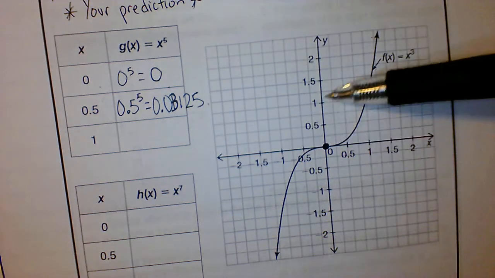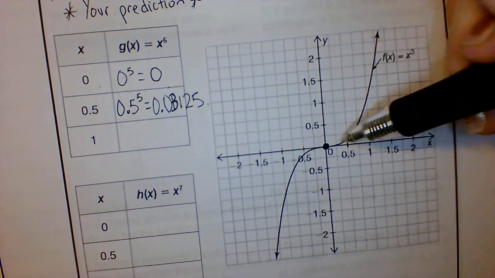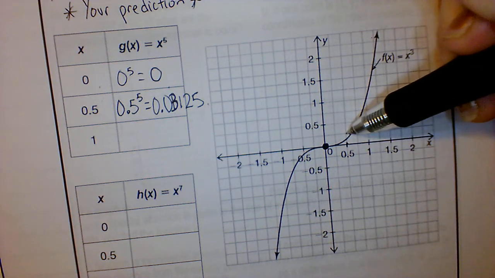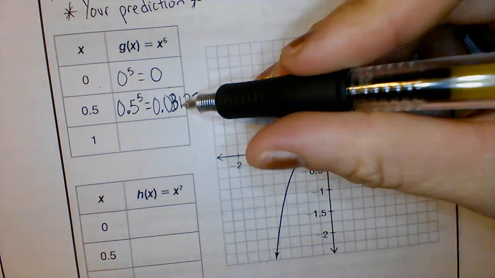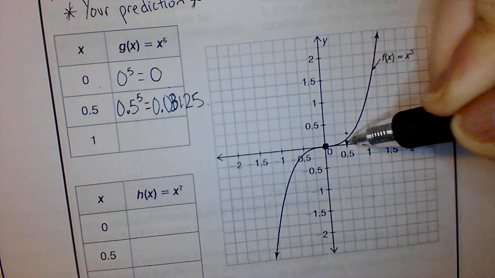If this is 1, we're up 3 cents. So if we are over at 0.5, we are not here. That's like a quarter, and we only have 3 cents. So we're going to be way down here.